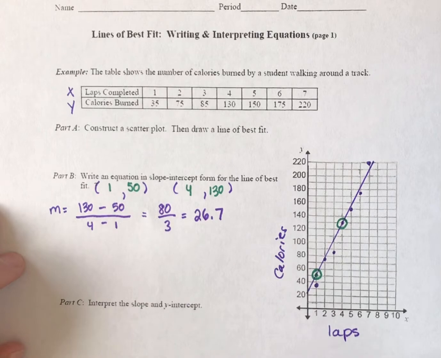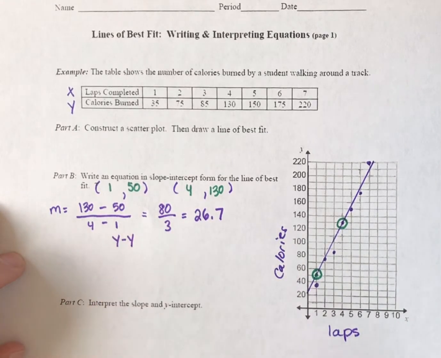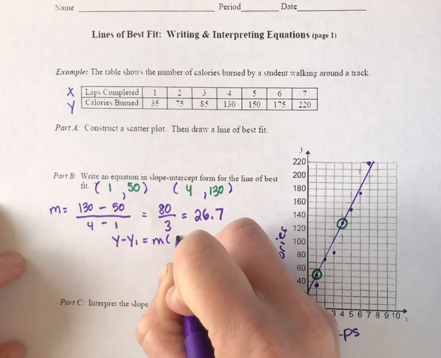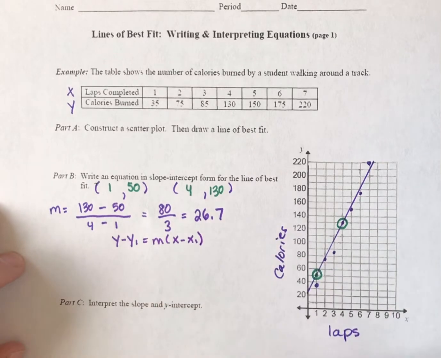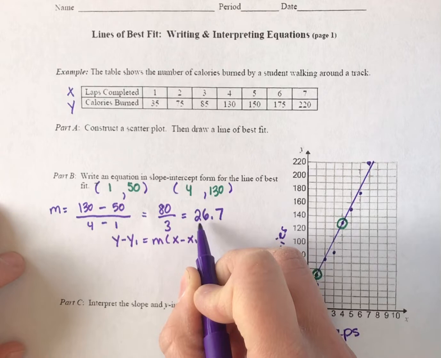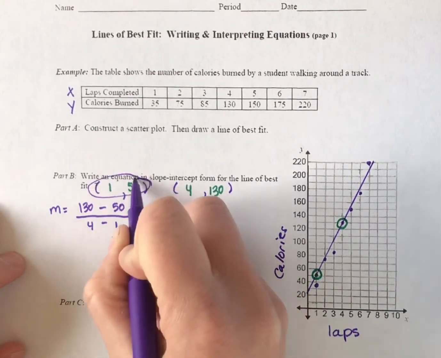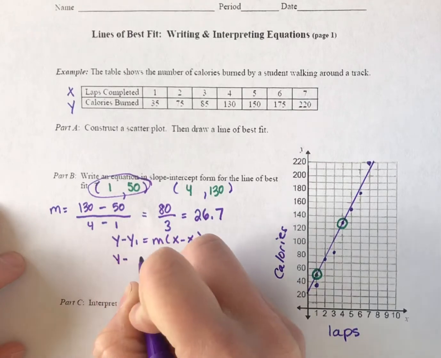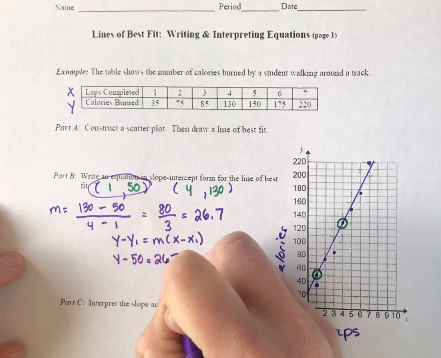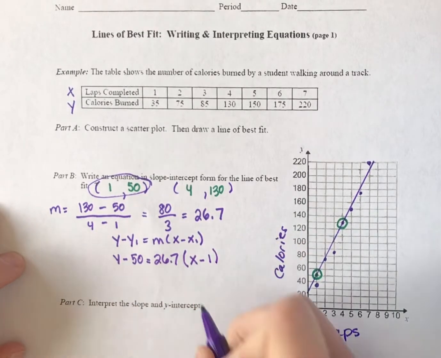After you find the slope of a line, remember our equation to find the slope-intercept form of a line is to use y minus y1 equals m times x minus x1, where y1 and x1 are an ordered pair and m is the slope. So I do know my slope, and then I can pick one of these 2 points. So maybe I just pick that first point. Y minus the y-coordinate, 50, equals my slope, which is 26.7, times x minus the x-coordinate, which is 1.